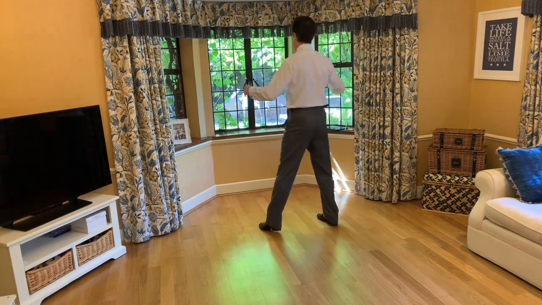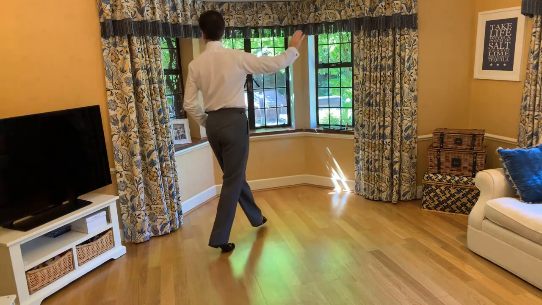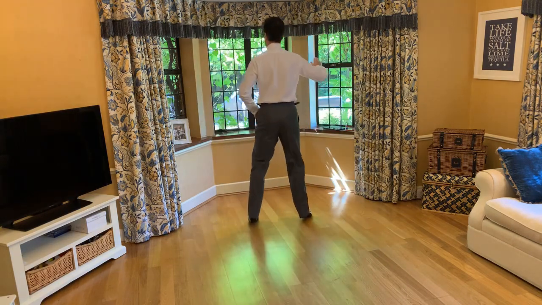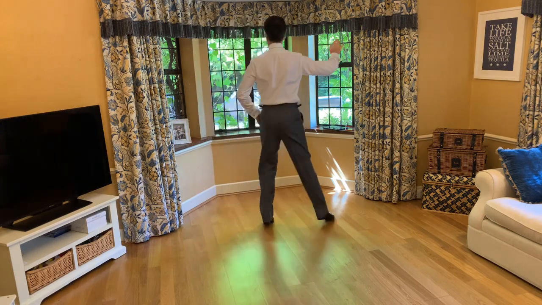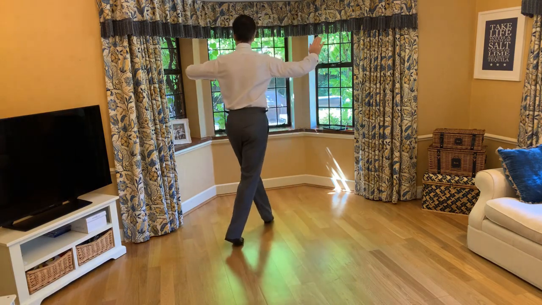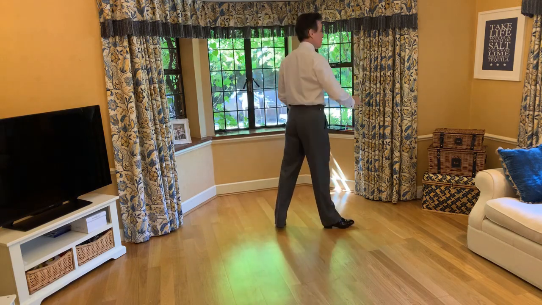So I get to here, and ladies, you do this. Back, replace, side. Preferably on balance. Back, replace, side. This is what all you do. Behind and side. So you're doing the natural opposite to the man.